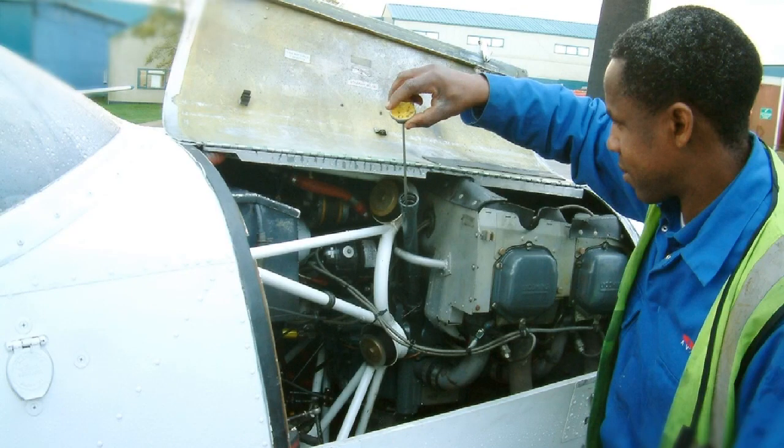The wet sump system requires the opposite treatment. A period of at least 15 to 20 minutes should have elapsed after engine shutdown before the contents are checked by using the dipstick in the engine sump. This concludes the lesson on lubrication.